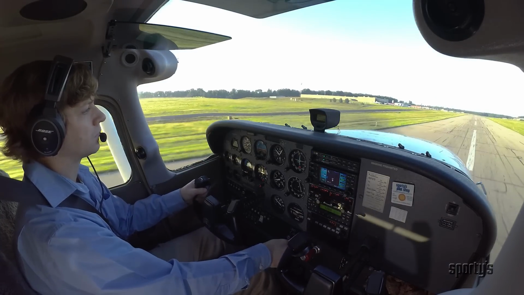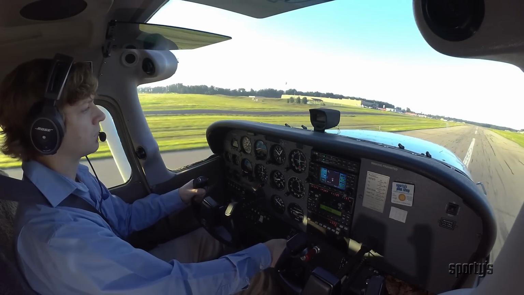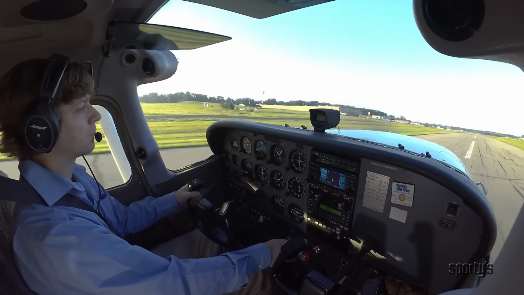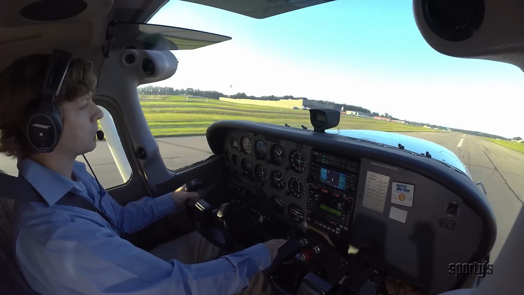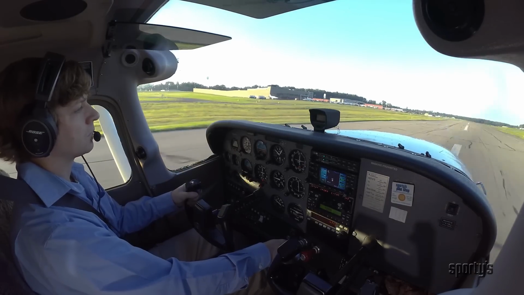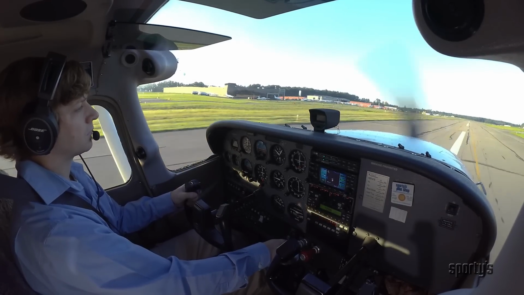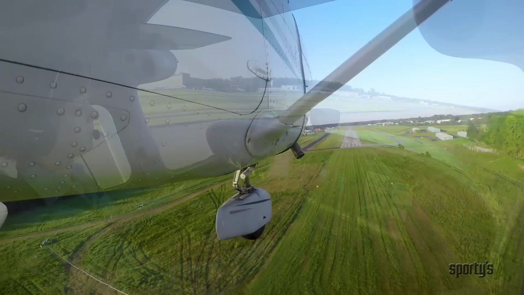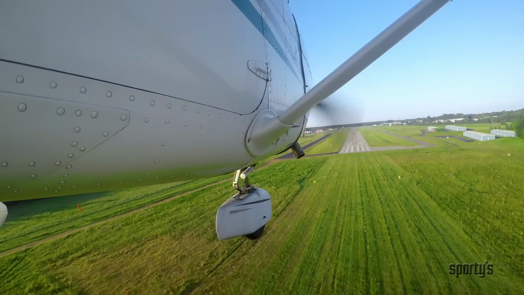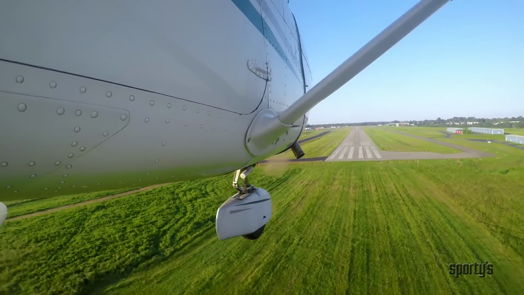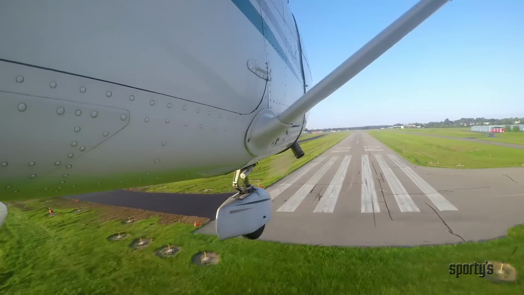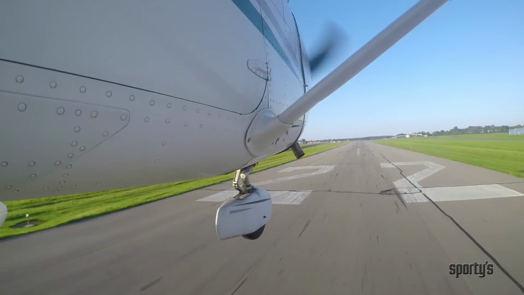In the beginning of the flare, you are trading airspeed for altitude in the form of a lower rate of descent. It's not an even swap, because drag always takes a commission on these transactions. By increasing the pitch attitude, the descent is slowed so that you can let the airplane slowly settle to about a foot above the runway.